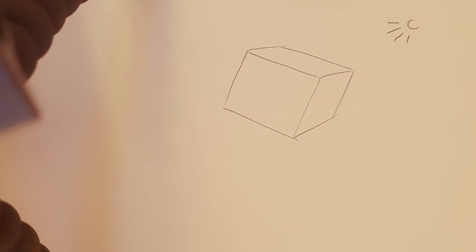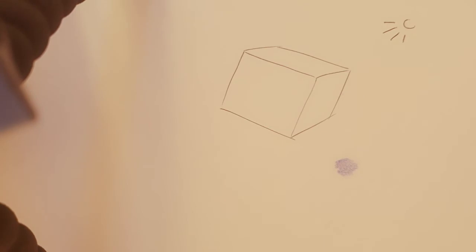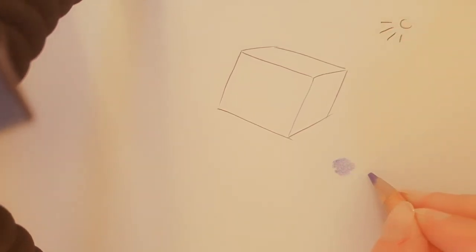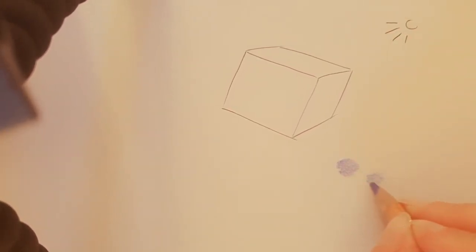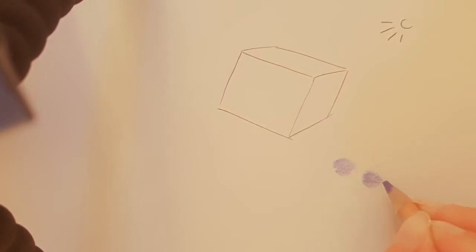So when you're working with tone, and for the first time, it might be a good idea to have a go at creating a tonal bar. So this is just going to be a really simple 3-tone bar. So light, medium and dark tone. So I would use cross-hatching because that's my preferred natural method.